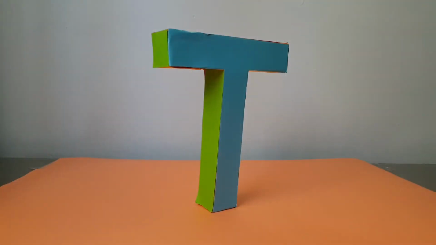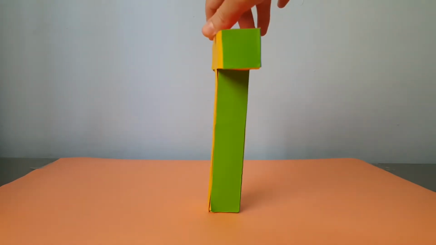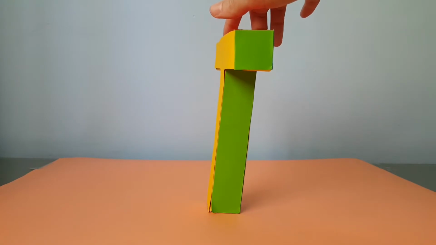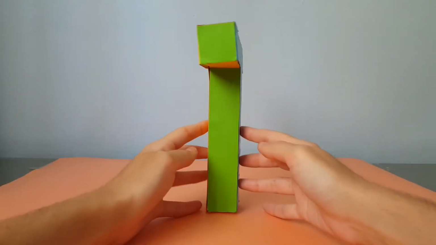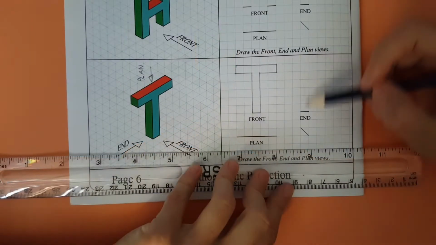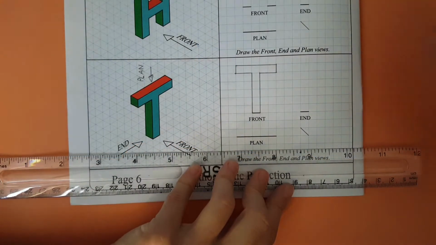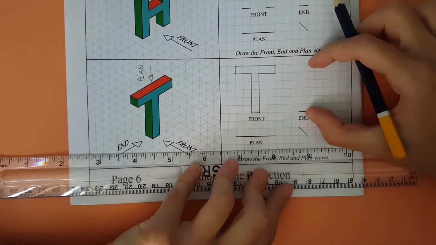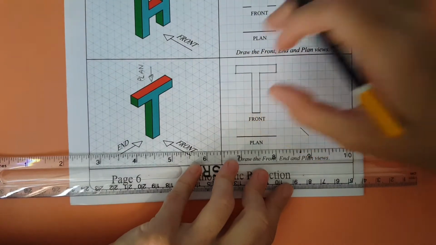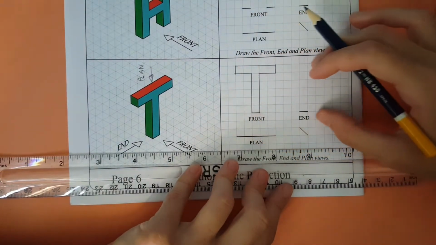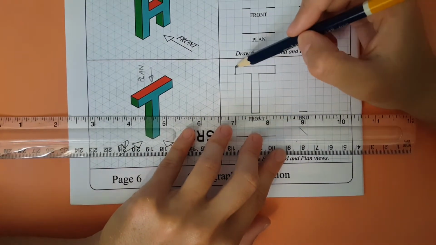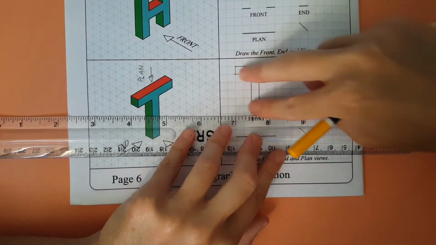Now let's start working on our end elevation. Let's refer to our 3D model, and this is how basically the end elevation is going to look on our orthographic projection. Since we are working on the same shape, I'm going to take the height of our end elevation from the front. And let's project each horizontal line from the front elevation to the end elevation.